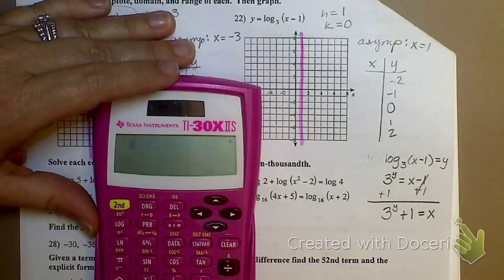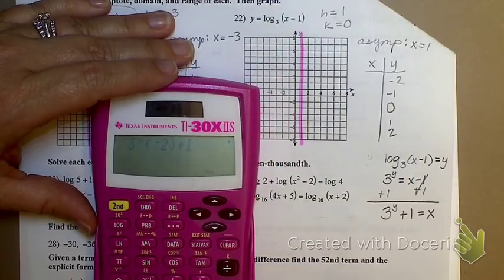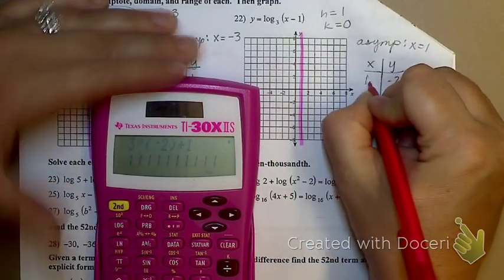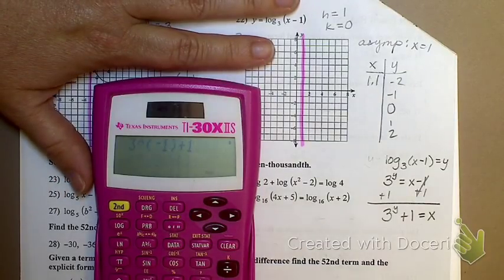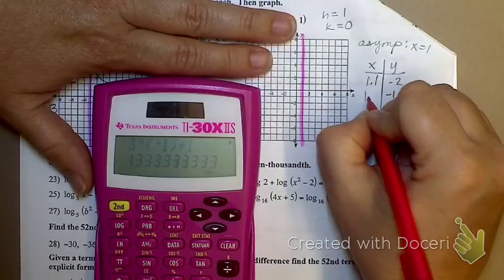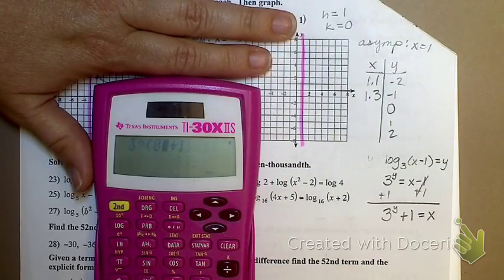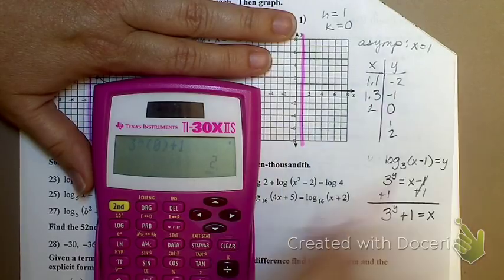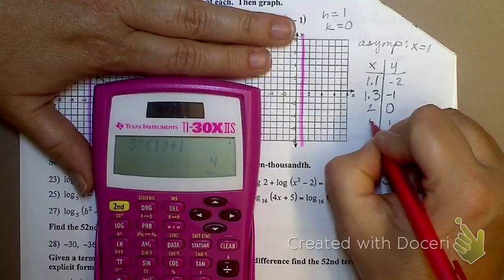So 3 to the parentheses, -2 is what I'm starting off with, plus 1, I get 1.1. I'm going to change the -2 to a -1. I get 1.3. Change the -1 to a 0. I get 2. Change it to a 1. I get 4.